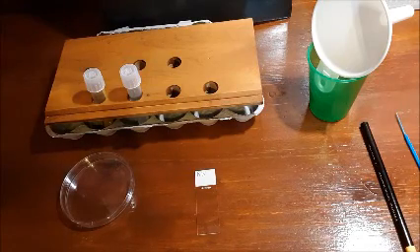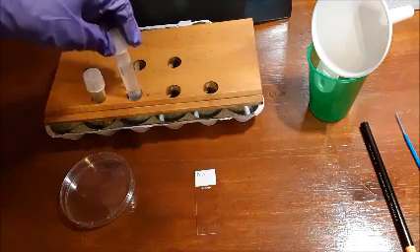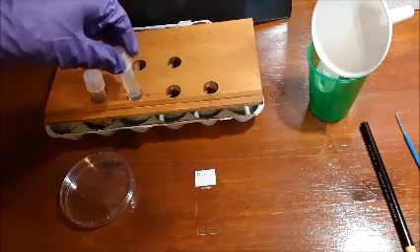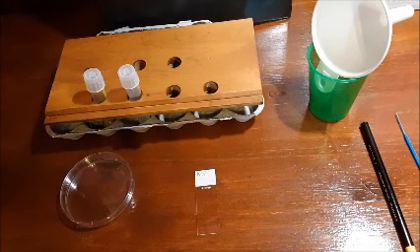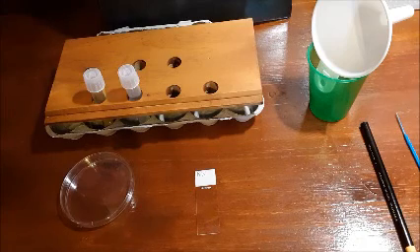Now what you're going to do is put your culture that has the broth and your unknown bacteria in it in the incubator, and you're going to incubate this culture for 48 hours at 37 degrees Celsius.